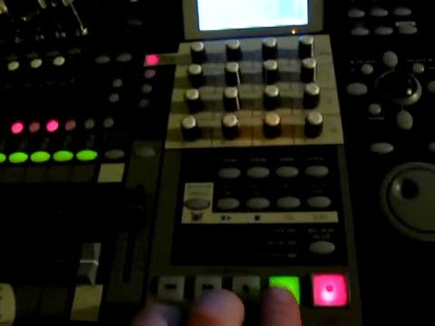That zeroes out your machine, and then you press record and play, and you'll see the keyboard coming up on the 2 tracks that we just recorded.